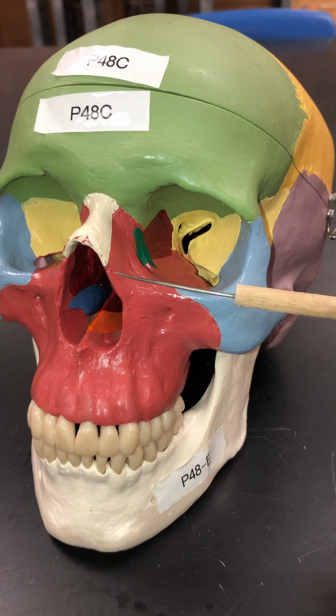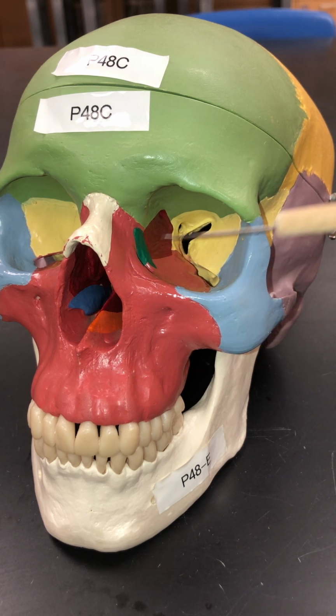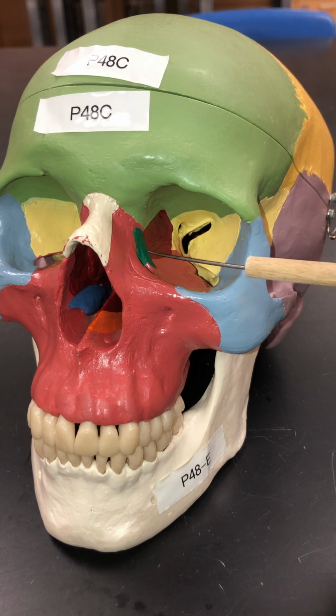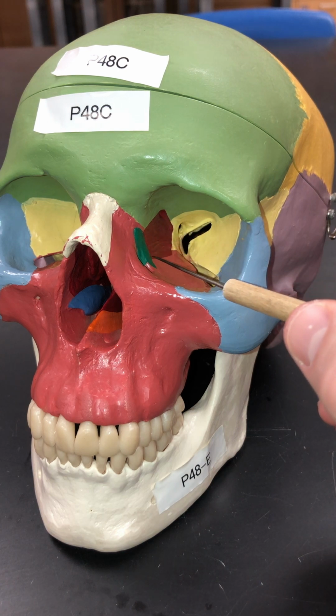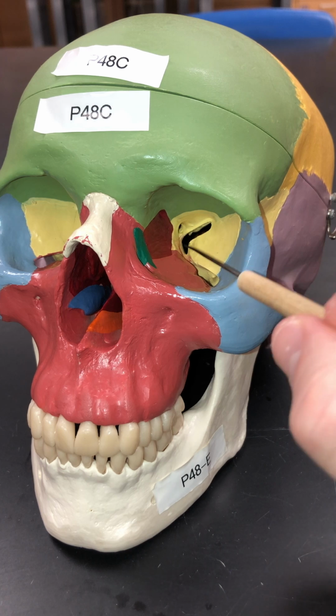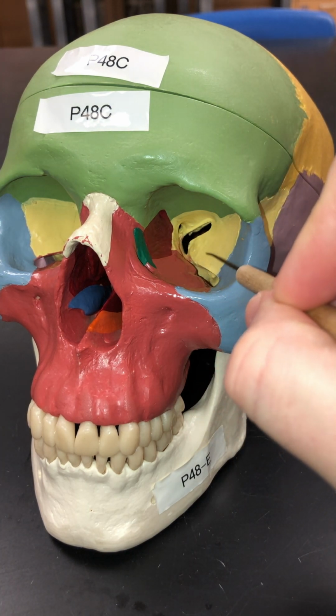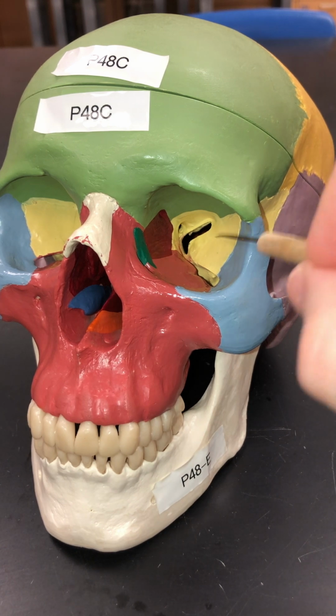We've got this red maxillary bone. We can see here this little green bone. That is the lacrimal bone, right where your tear duct would be. The red bone that we can see back here, this is our ethmoid bone. And then forming the back part of our eye socket, we have our sphenoid bone.